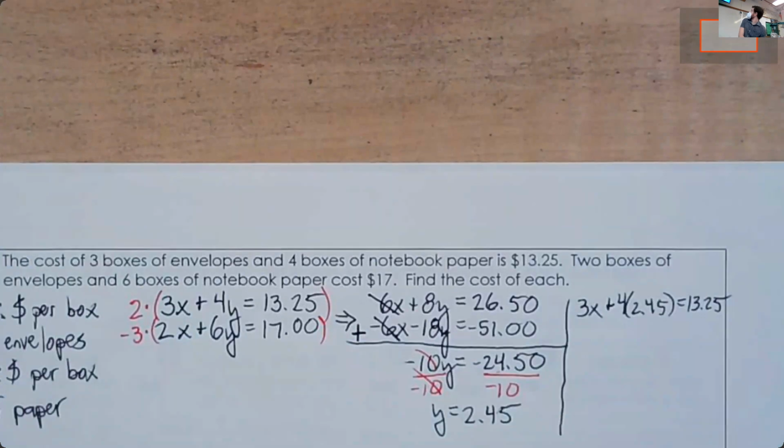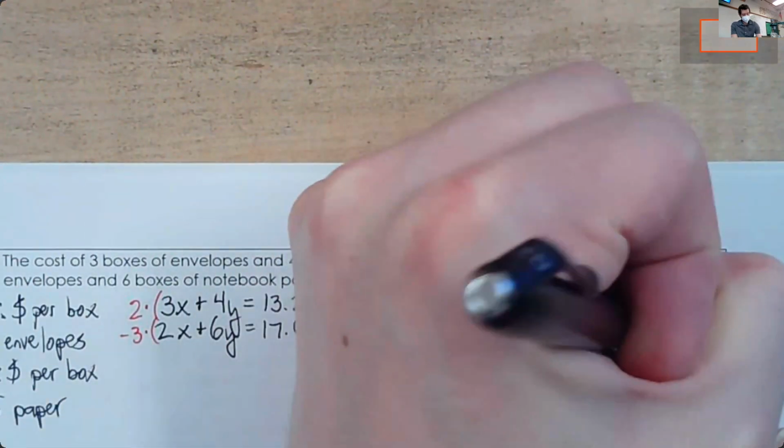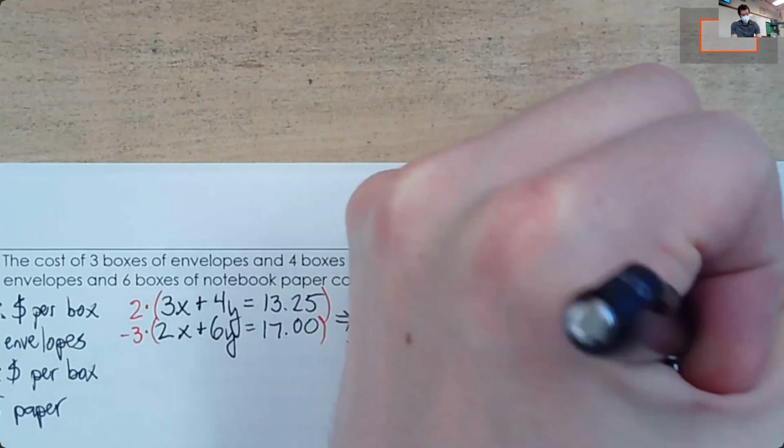So 3x plus 4 times 2.45 equals 13.25. If we multiply 4 by 2.45, that's 9.8. So 3x plus 9.8 equals 13.25.